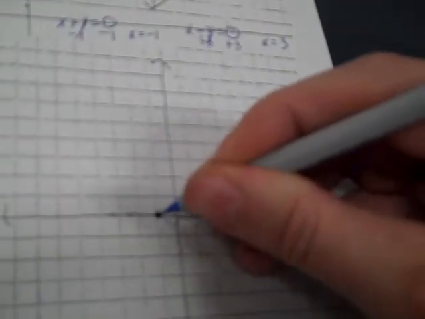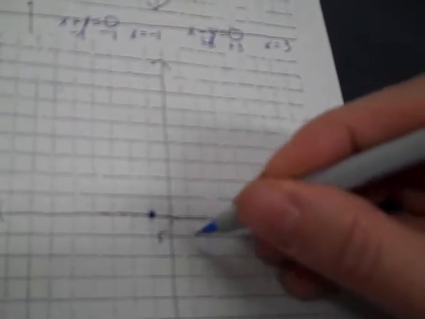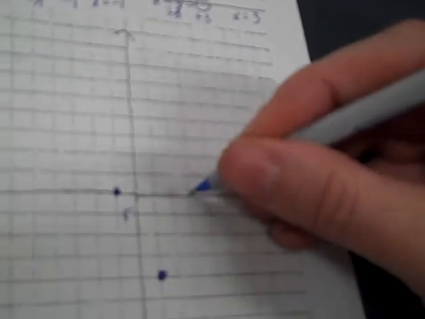So negative 1, 0. 1, negative 20. So I'm going to go by 5s, but down because it's negative. So 5, 10, 15, 20. And then 3, 0. So 1, 2, 3.